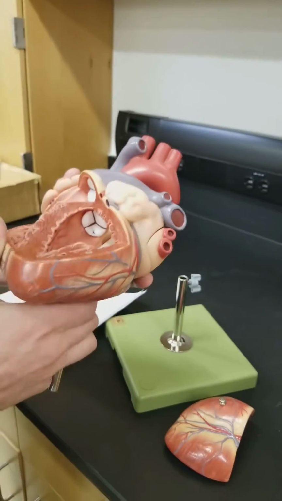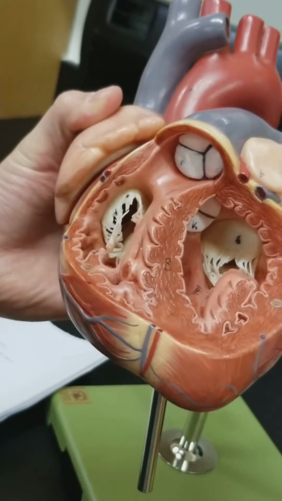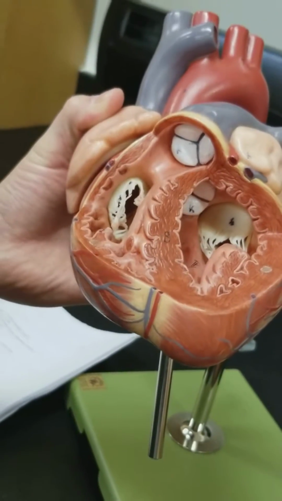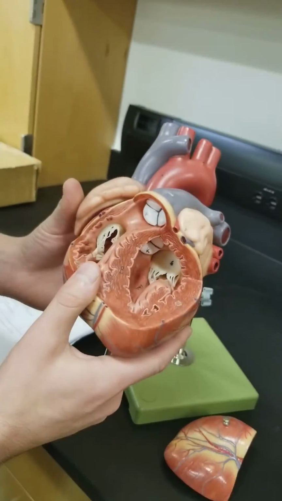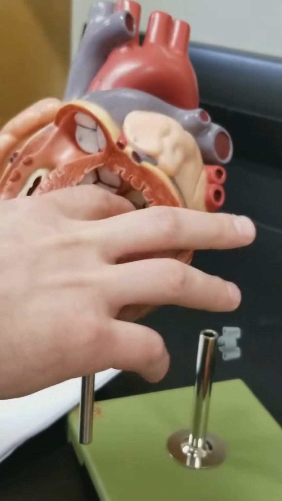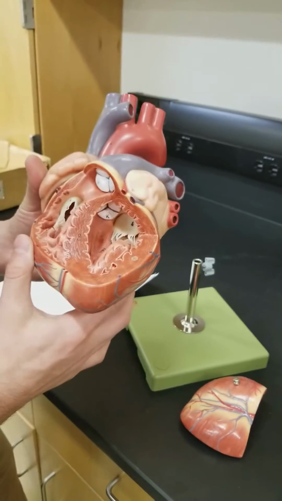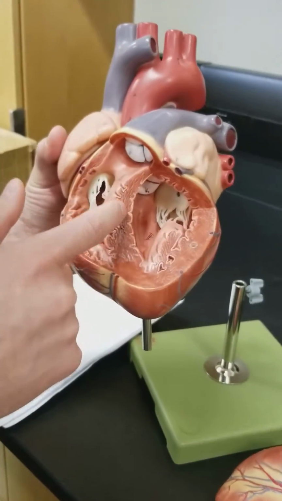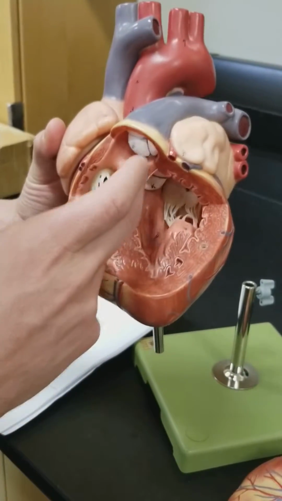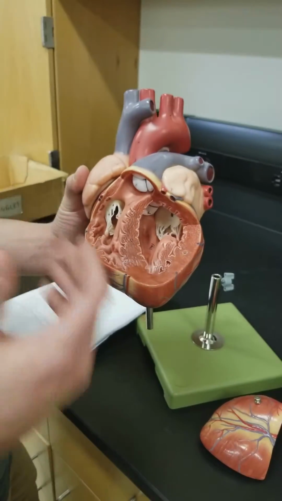The tricuspid valve is going to be on the right. It comes from the right atrium into the right ventricle. The bicuspid valve, also known as the mitral valve, is on the left, coming in from the left atrium to the left ventricle. The interventricular septum is what makes that dividing wall in between the two sides of the heart, the right and the left.